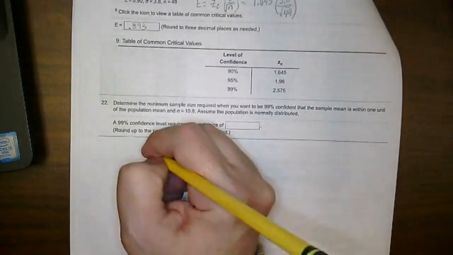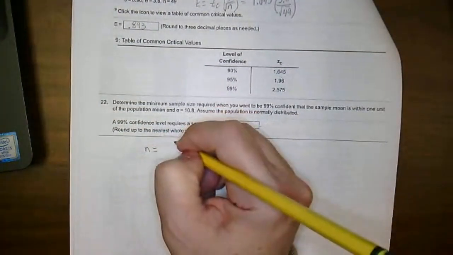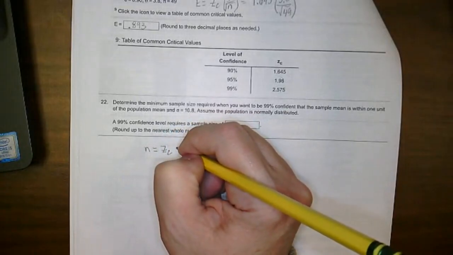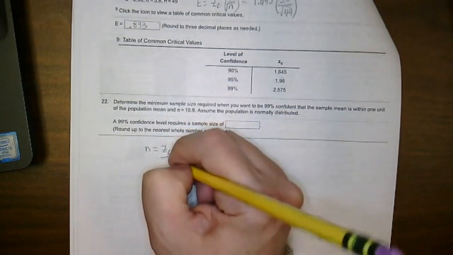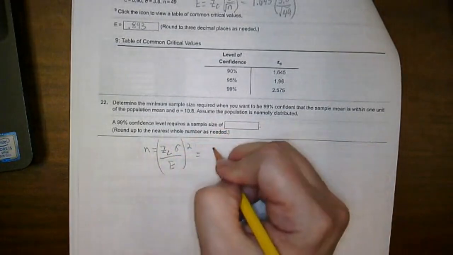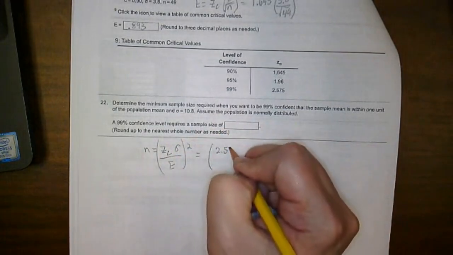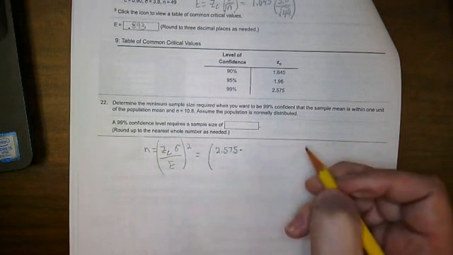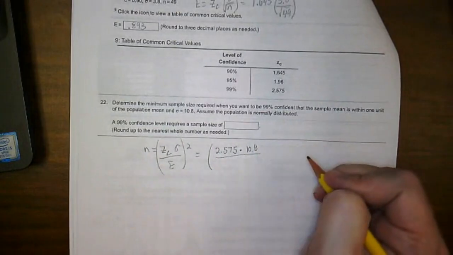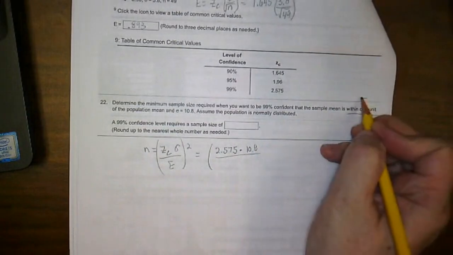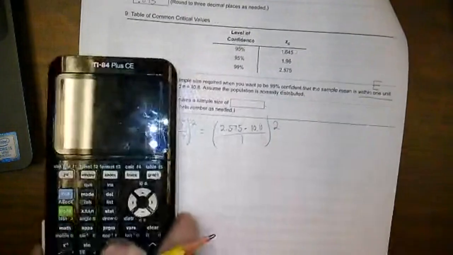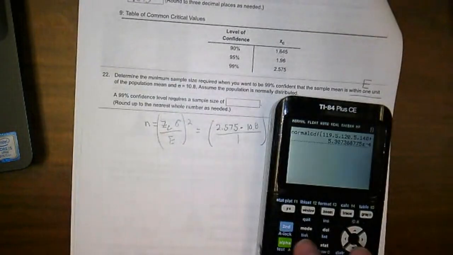On 22, your formula for the sample size is to take your z-score and multiply it by your standard deviation and divide by your margin of error, and then you square that. So 99%, my z-score is 2.575. My standard deviation is 10.8, and my margin of error is 1 because it wants it to be within 1 unit. And then I square that. Remember, on this one, you're always going to round up.